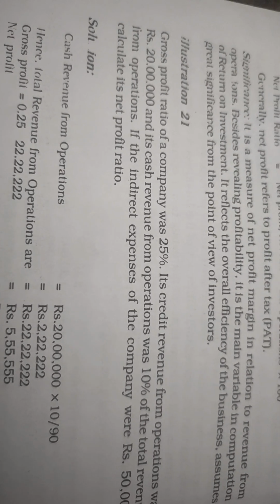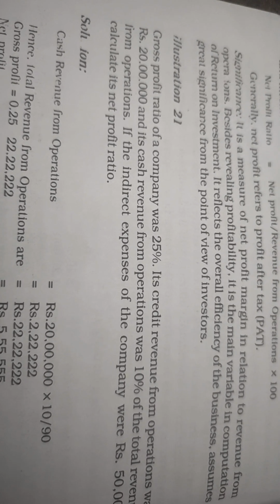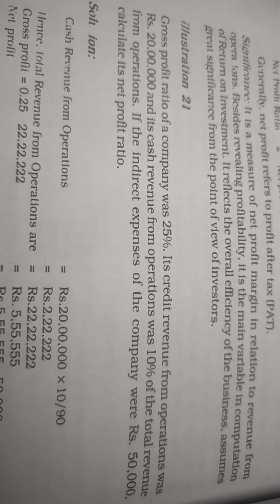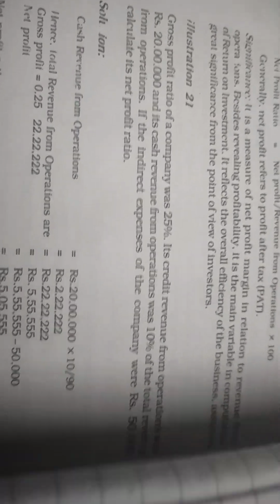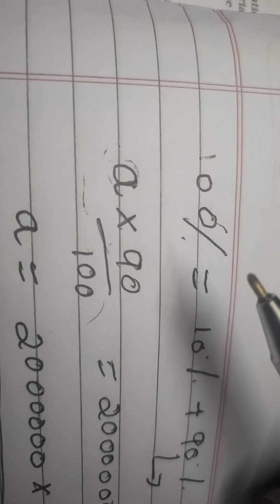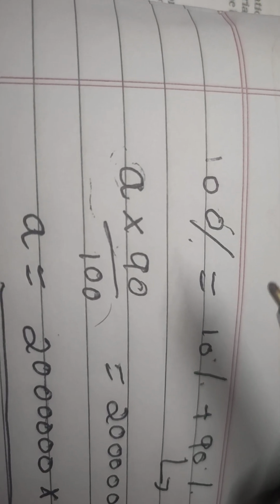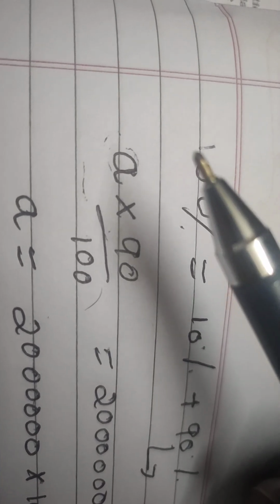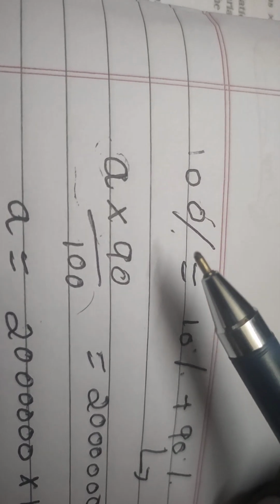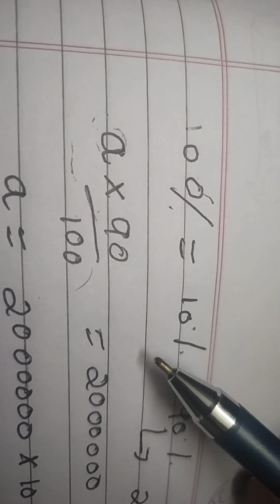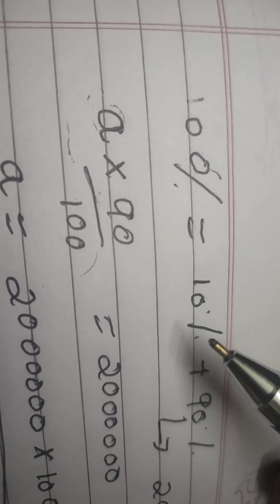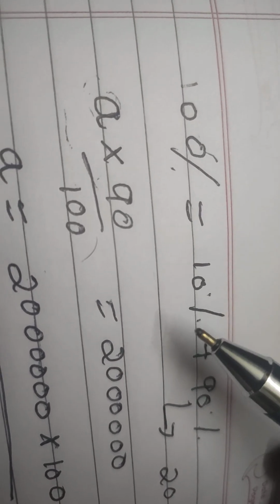First of all, we can compute the total revenue from operations. We assume the total revenue includes both cash and credit revenue, so we are taking the total revenue from operations as 100%. The cash revenue from operations will be 10%, as given in the question.